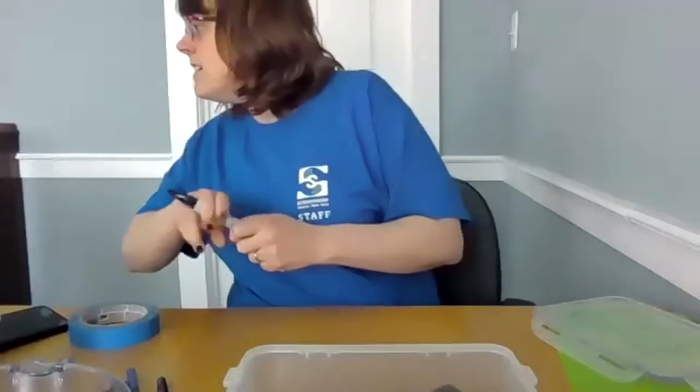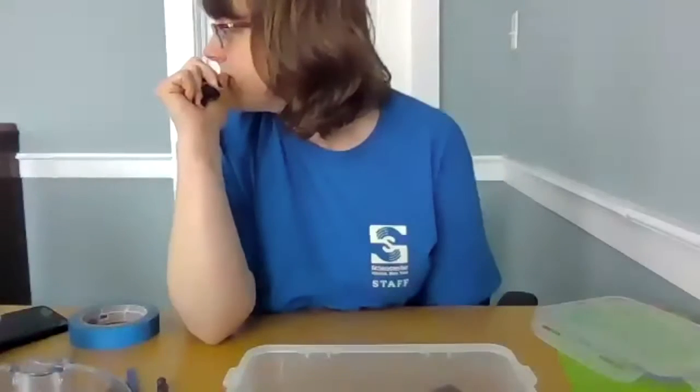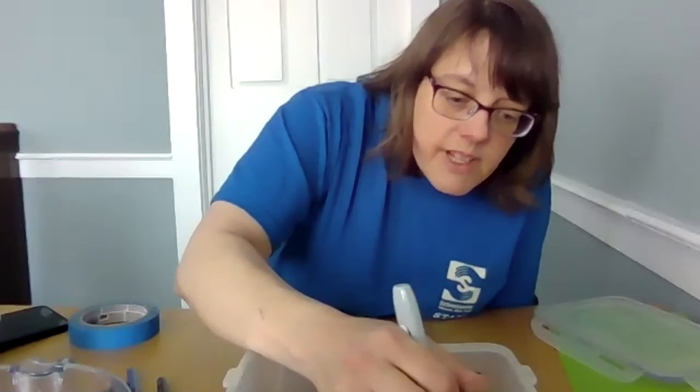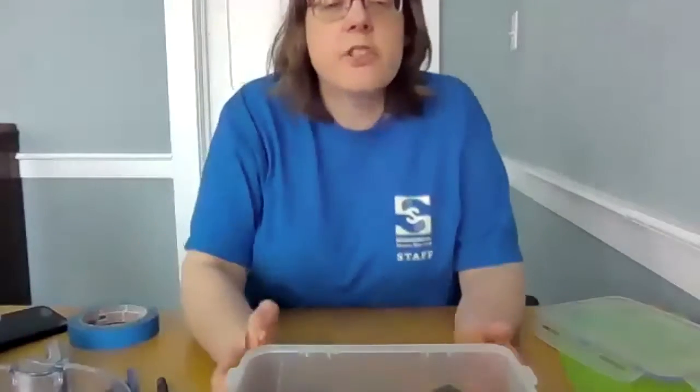So Forrest says rain is something that's going to make water level go up and down. Brendan said waves. Oliver talked about the seasons. So we've got lots of cool ideas. That is so great. You're right. All of these are things that make the water levels change.